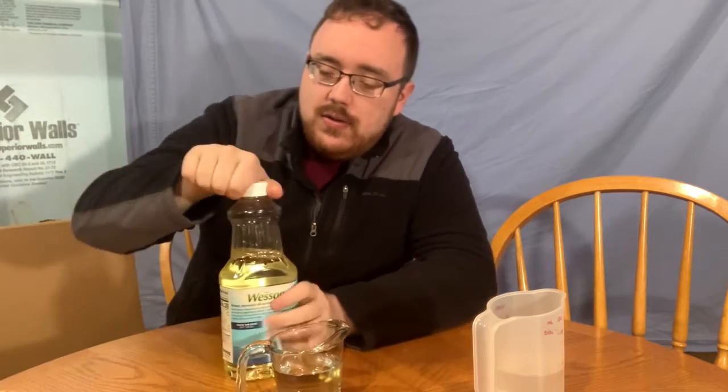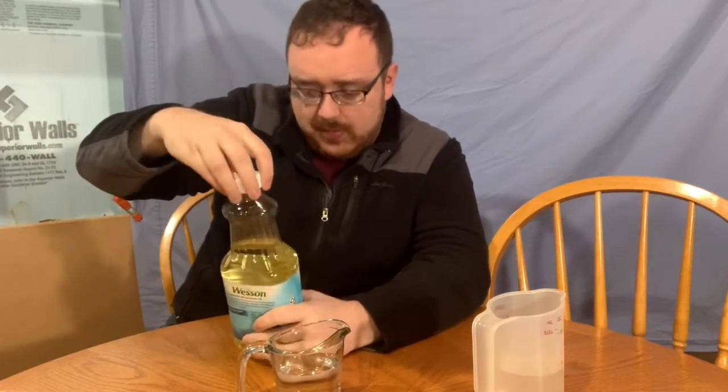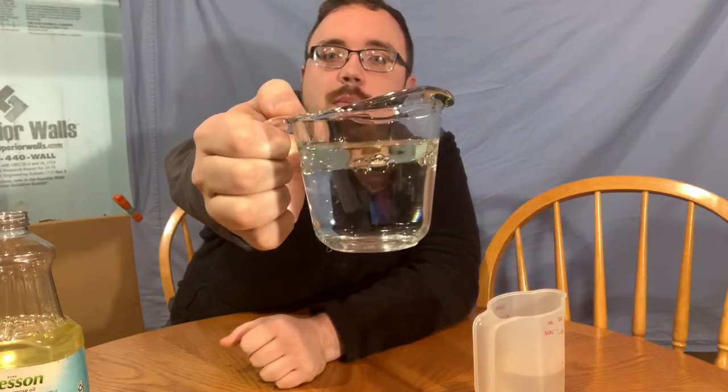But something weird happens when you bring in a substance like this. So this is oil. It's vegetable oil, I believe. And you've probably seen this happen before, but if you try to mix vegetable oil with water, it won't mix. It sits right on the top and refuses to mix with the water.